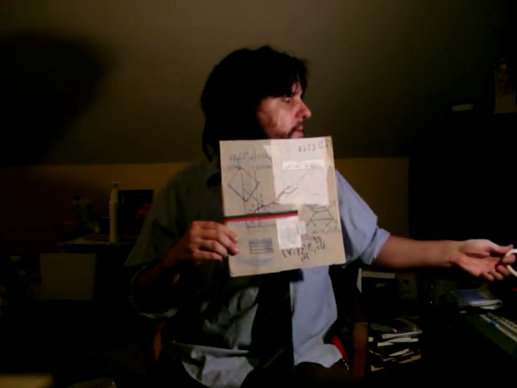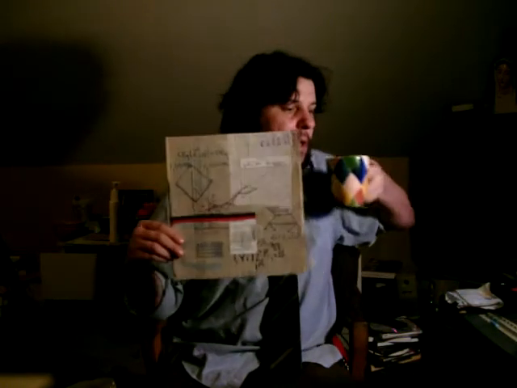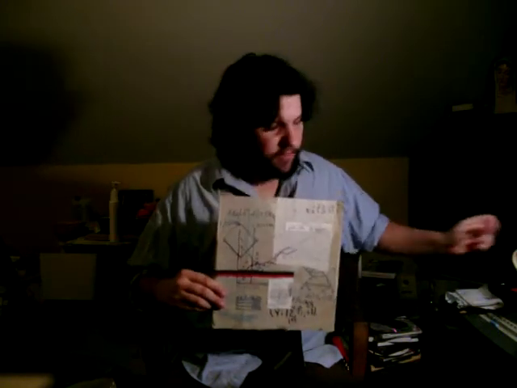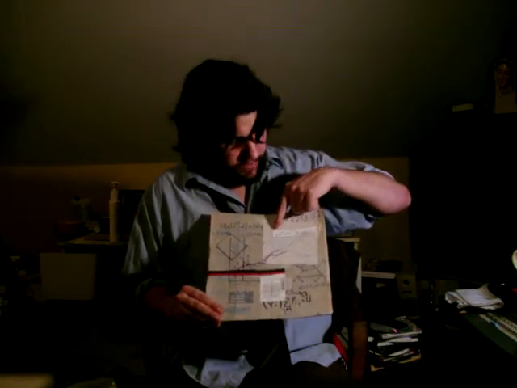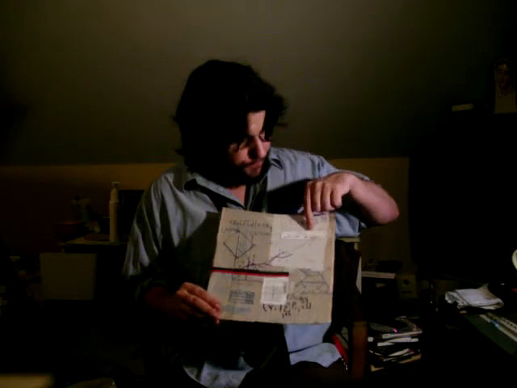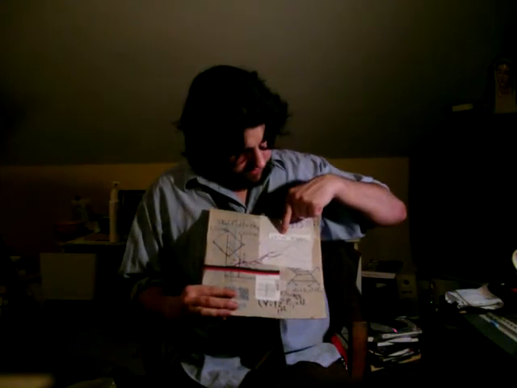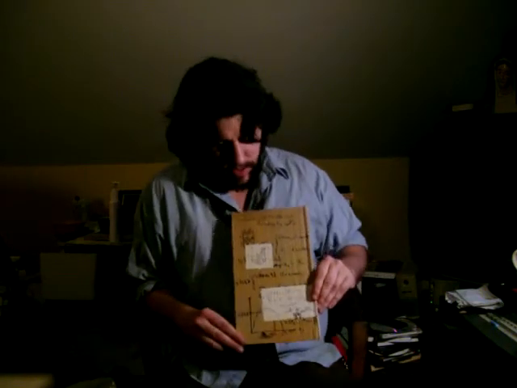I incorporated some mathematical diagrams, graphs, equations and formulas taken from game theory. Here we have an old behaviorist stimulus-response formula, like first stimulus, first response, mathematical exercises. I did another one in that style.